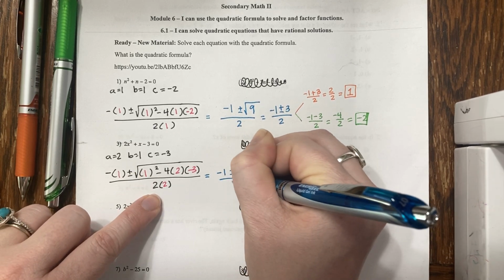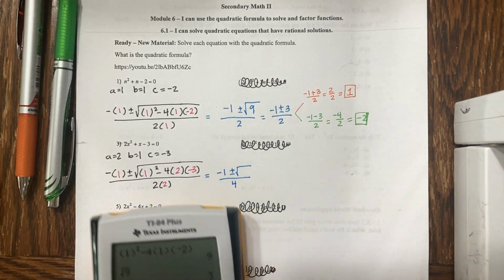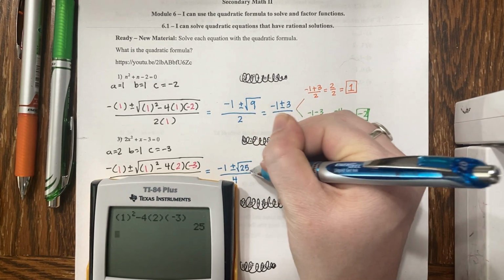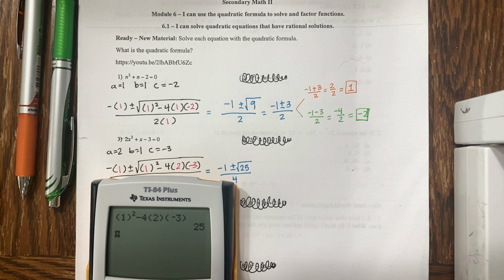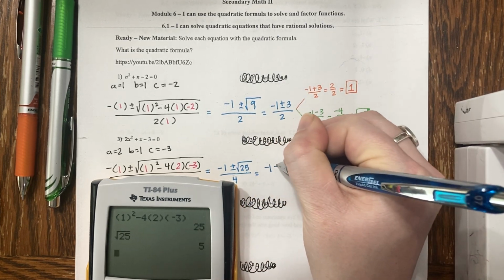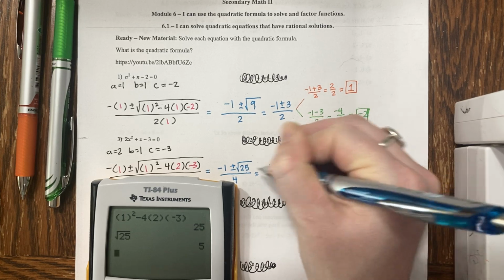2 times 2 is 4. When I type it in, I have 1 squared minus 4 times negative 3. And I make sure that's a big minus. This is a little negative. That gives 25. When I square root 25, it makes a 5. I'm going to make it into the whole number.